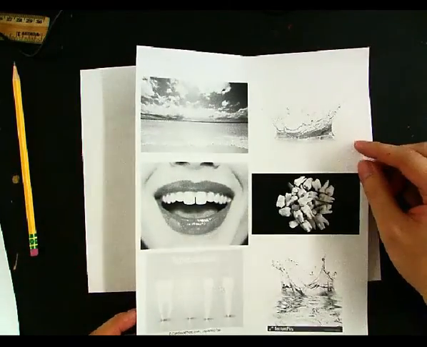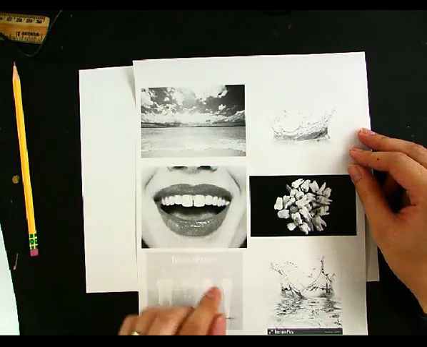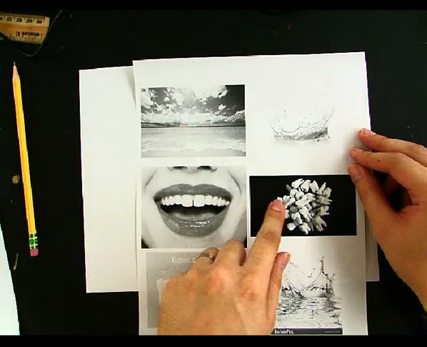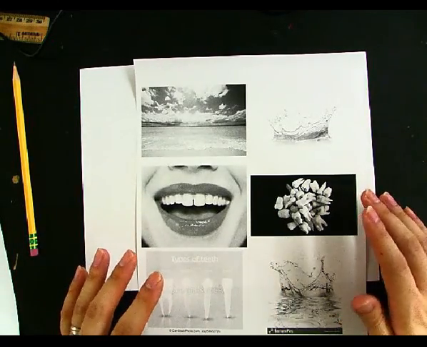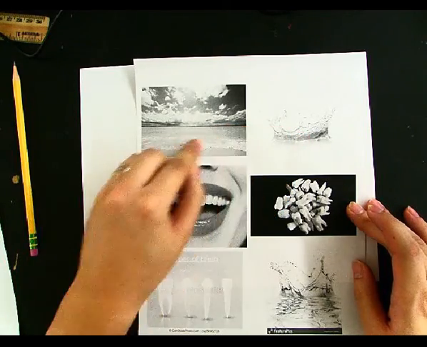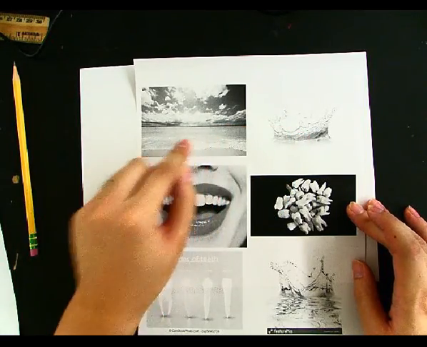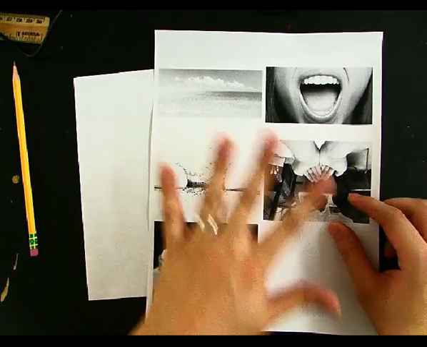These are the images that I came up with. I was going to use this for my background. This is for my mouth. I had pictures of different types of teeth, just to give me an idea of how I want to draw the teeth. And I also incorporated these water splashes because I want to do some water splashes in the background here of the picture. Using these images will help you to create your handscape drawing.